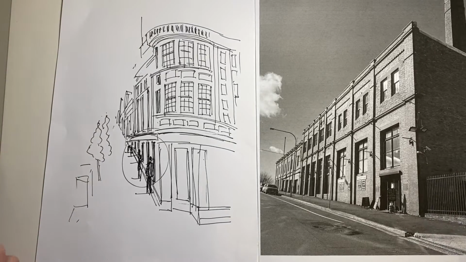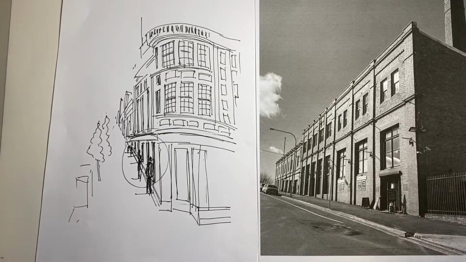Don't be put off by drawing buildings on steeply sloping ground. They can add a lot of visual interest, but they do present challenges for scale and perspective.